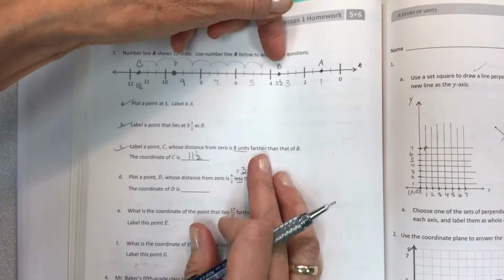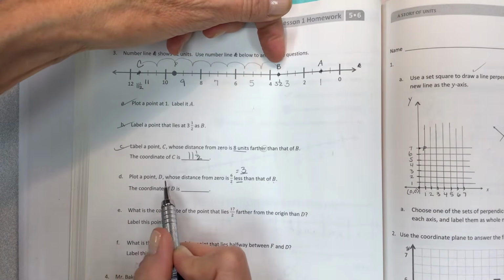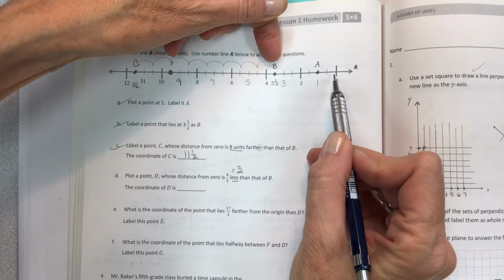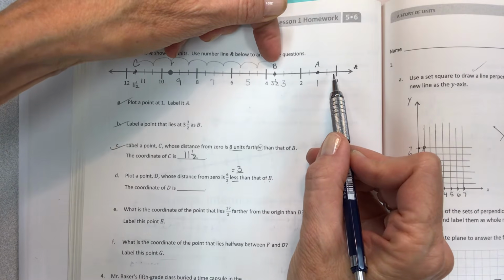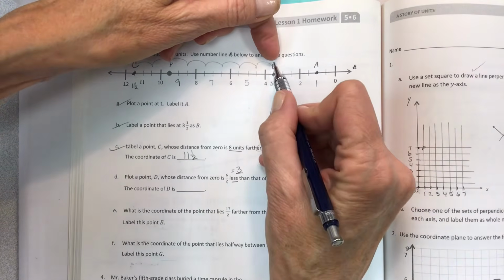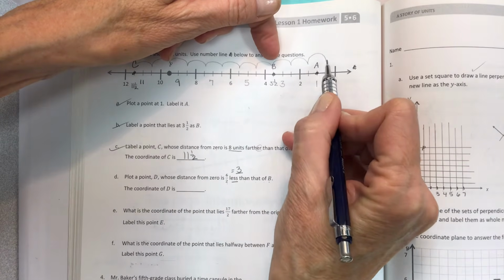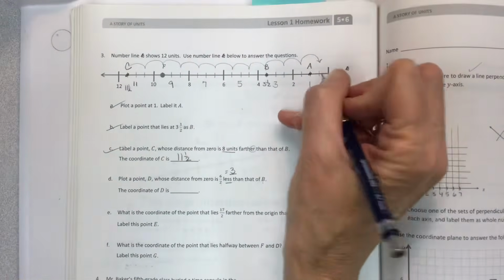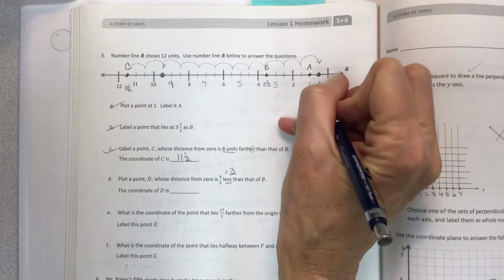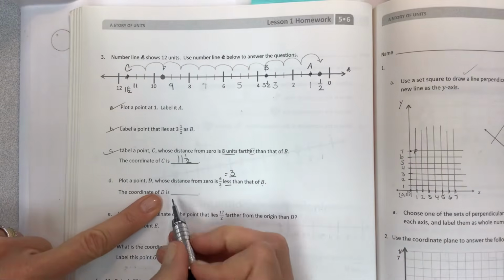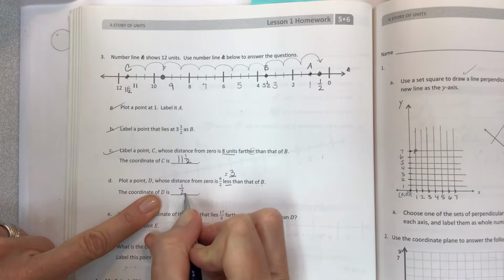Where's B? B is right here. We're going to plot D, whose distance from 0 is 3 less than B. That's going to go here. 1, 2, 3. Plot your point at literally only that half. Okay? The coordinate of D is 1/2.